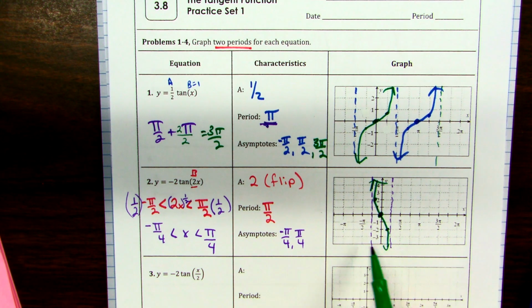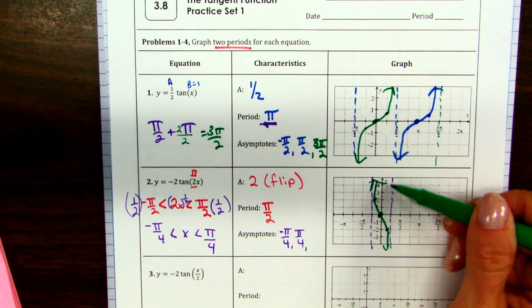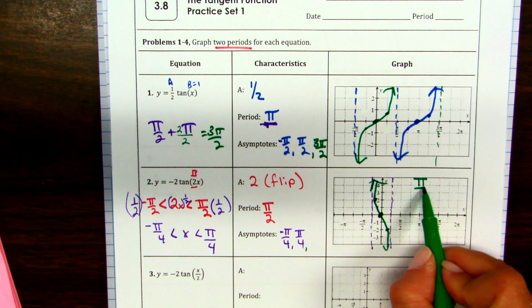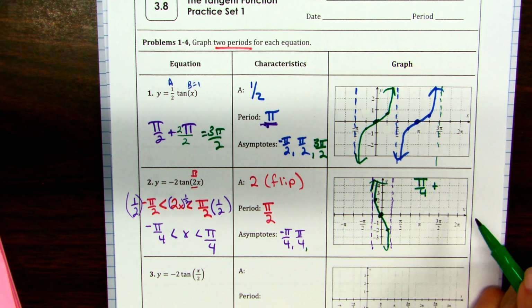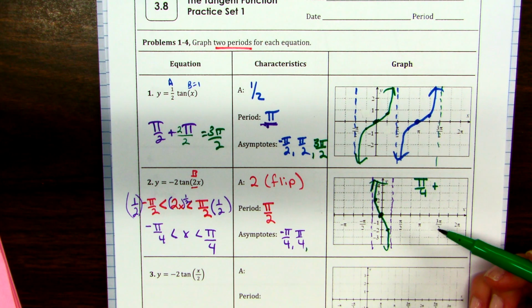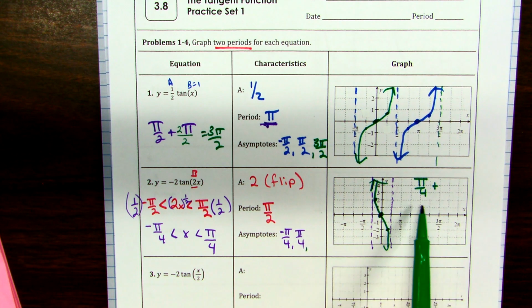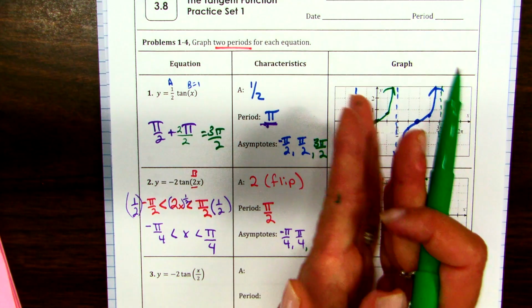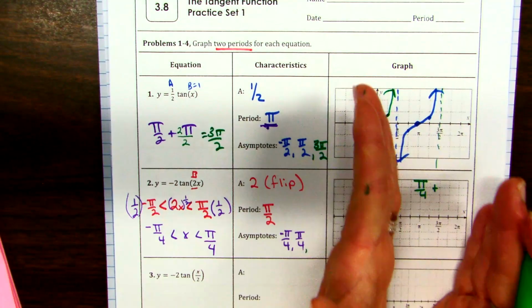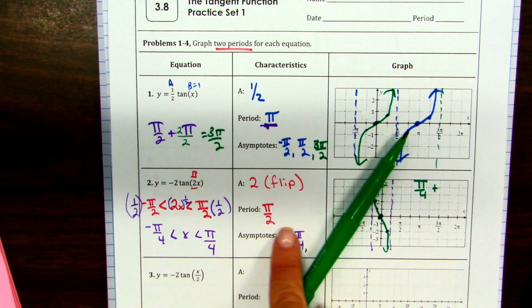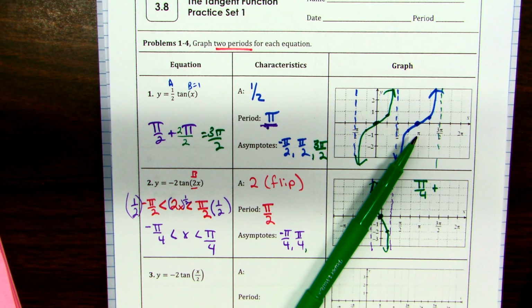Now I need to find my next asymptote, right? I'm at pi over 4. What am I going to add to pi over 4 to get to my next asymptote? Not pi. Anybody else want to try? Pi over 2, my period, right? Remember, I'm trying to find where my next asymptote is. From one asymptote to the next, I should have pi over 2 forever and ever. Pi over 2, pi over 2, pi over 2.